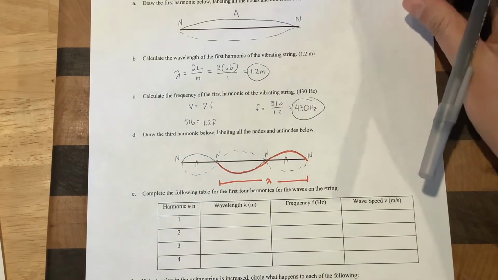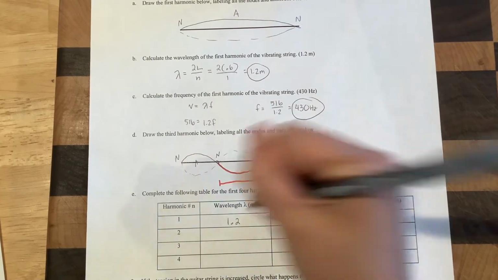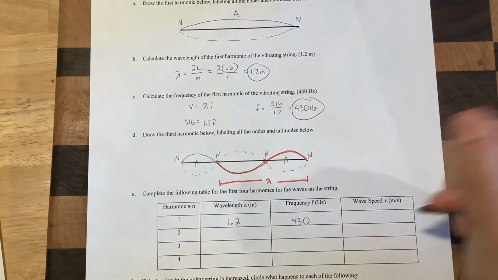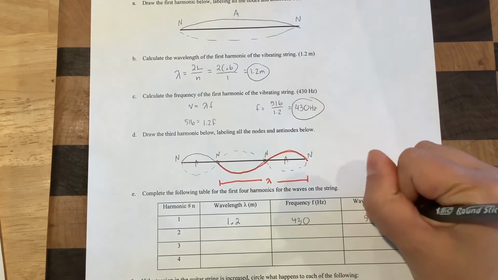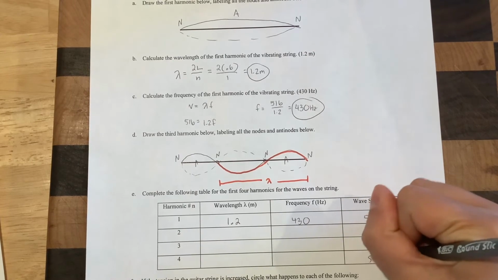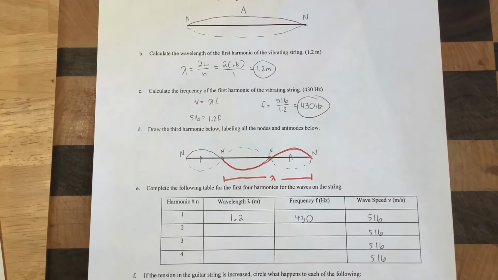All right, so now let's say I have my wavelength for the first frequency, that's 1.2. The first frequency is 430. And the speed of all of these is 516 because it's all the same medium, all the same speed. To get the other frequencies, we can do multiples.